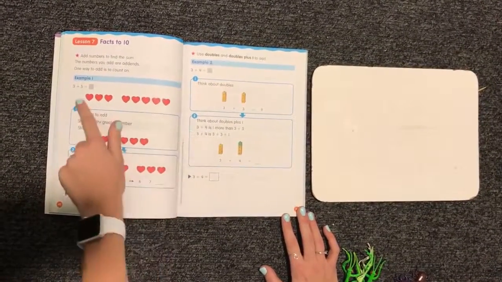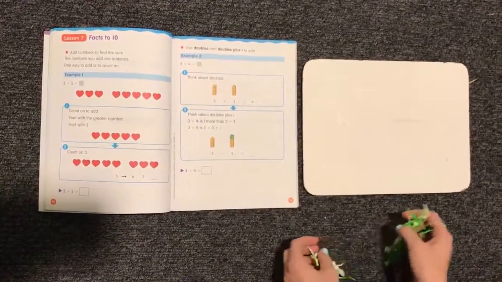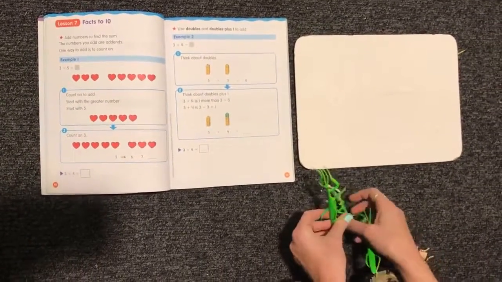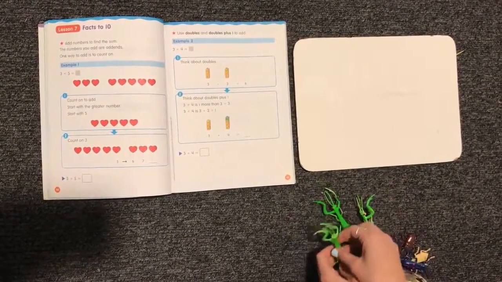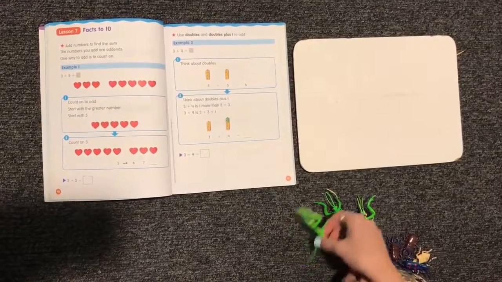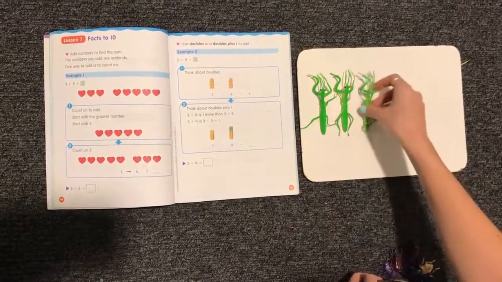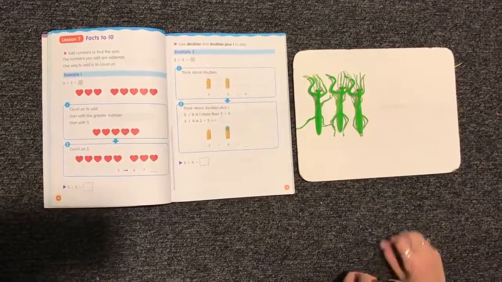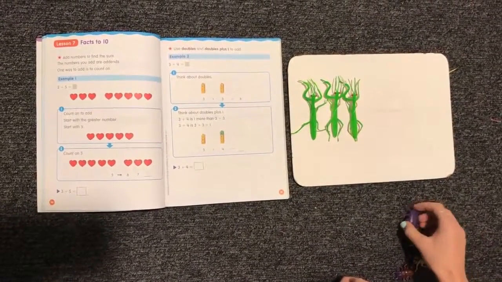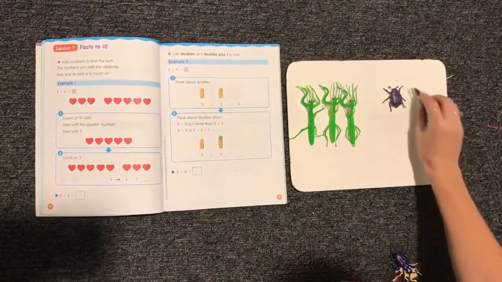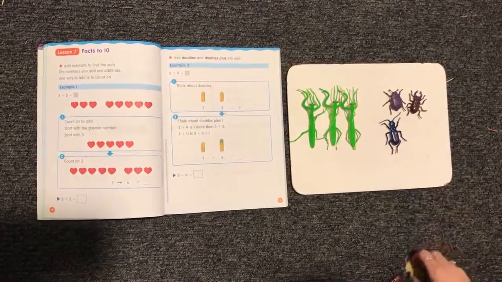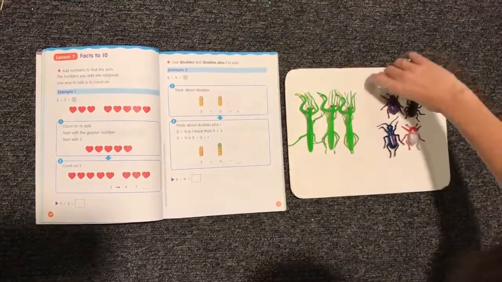It gives you some pictures of hearts, but today we're going to be using bugs to help us figure out counting on for 3 plus 5. So I'm gonna start with 3 praying mantises. 1, 2, 3. And now I'm going to add 5 beetles. 1, 2, 3, 4, 5.